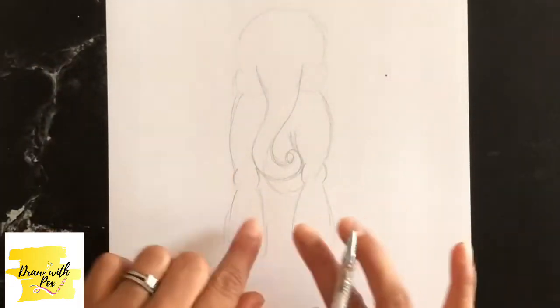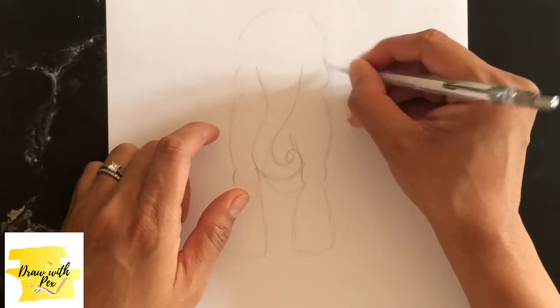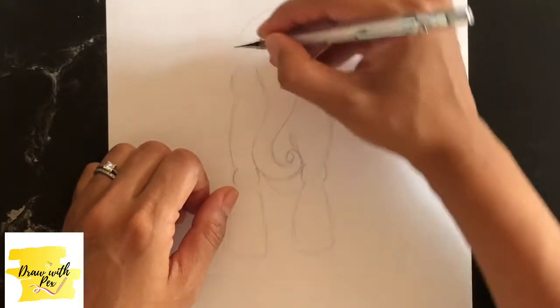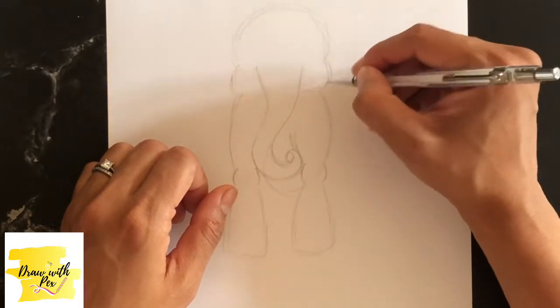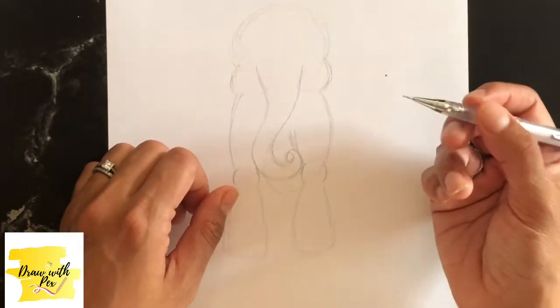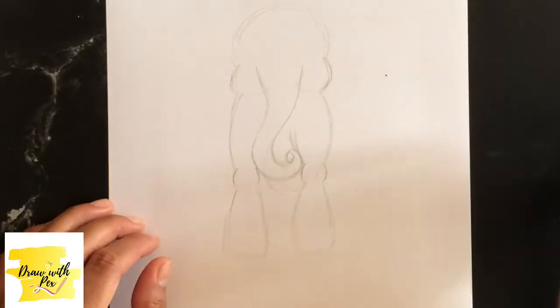Because my legs are quite wide, I'm just going to take out the cheeks slightly to make it a little bit bigger. Also, just make his head a little bit bigger as well. And that's the beauty of using a pencil, right? So we're using a pencil so we can change things and alter things before we have to do the outline.